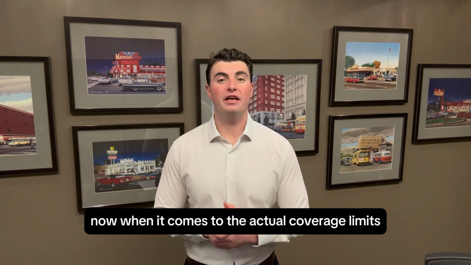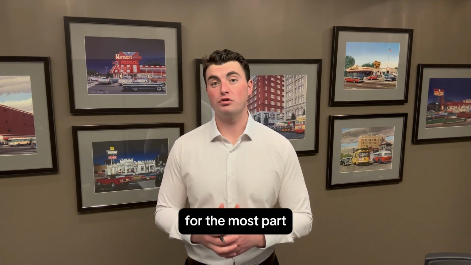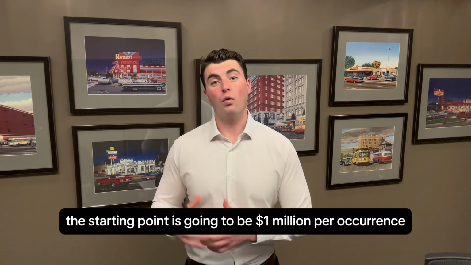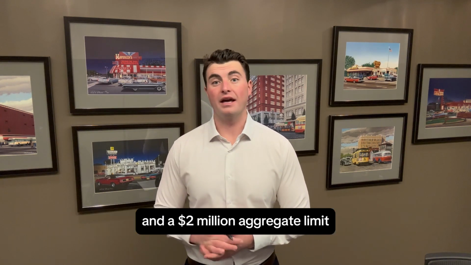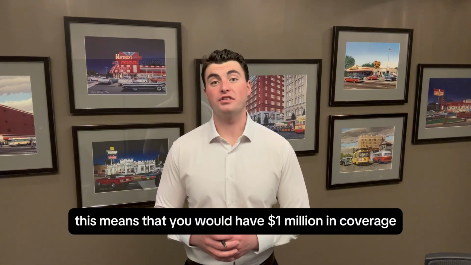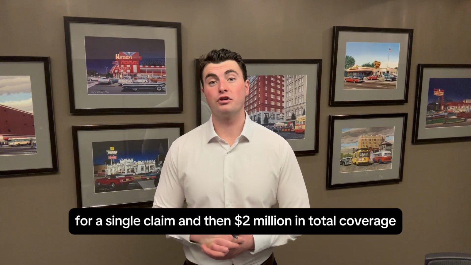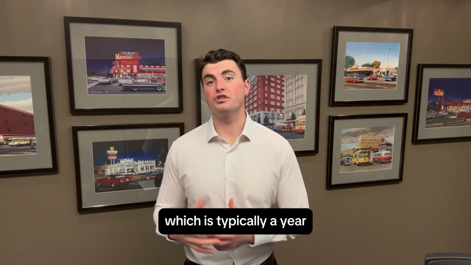Now, when it comes to the actual coverage limits on a general liability policy, for the most part, the starting point is going to be $1 million per occurrence and a $2 million aggregate limit. This means that you would have $1 million in coverage for a single claim and then $2 million in total coverage for the entire policy term, which is typically a year.